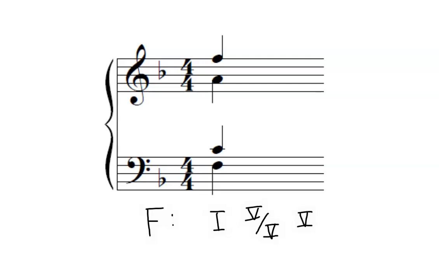Hey guys, I'm back with another example of a secondary dominant voice leading. Now this one's a little bit more difficult because I didn't give you the bass line to start with. So you have to figure out where that bass note is.